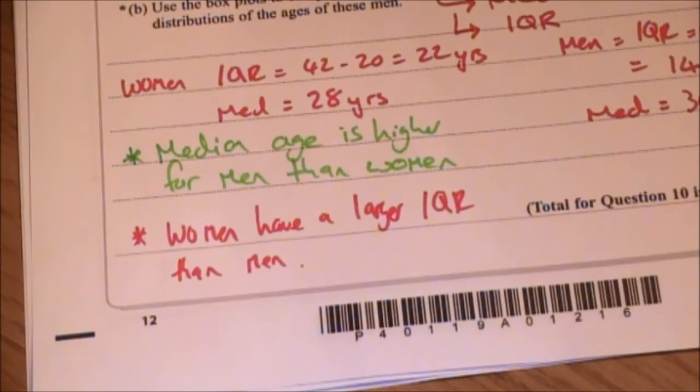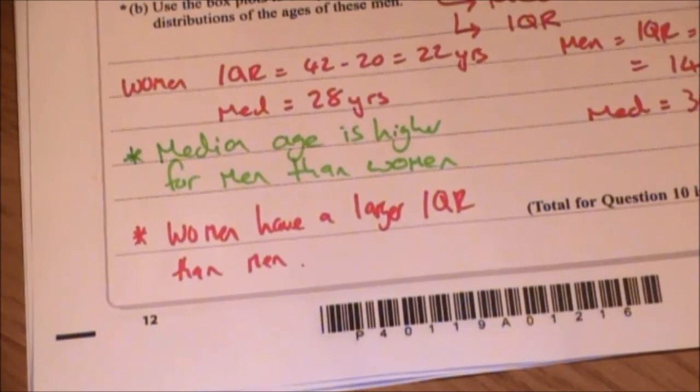And that's a 2-mark question. In order to get 2 marks, you need to comment on 2 things. So the median would be 1 mark and the interquartile range would be another. If you only commented on one of those things, you would only gain 1 of the marks.